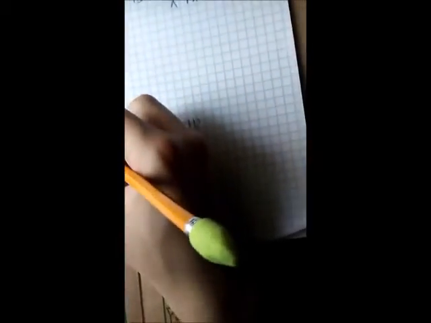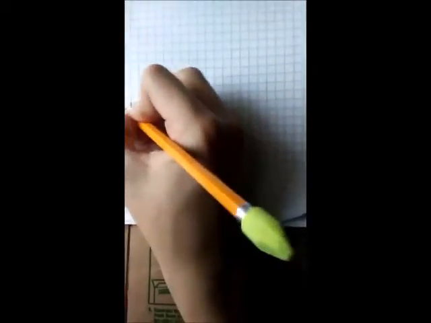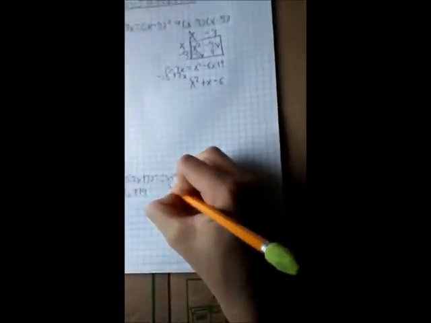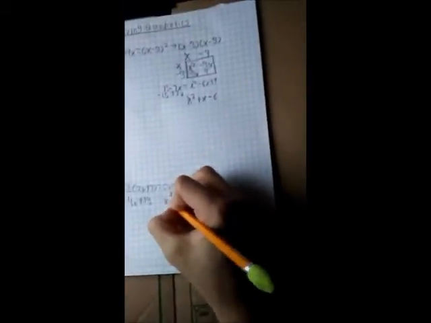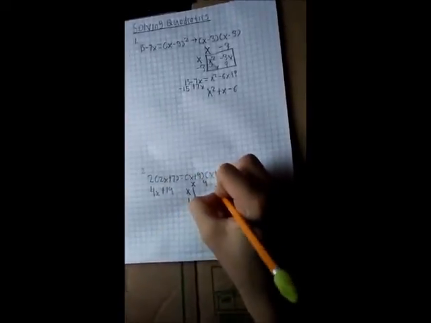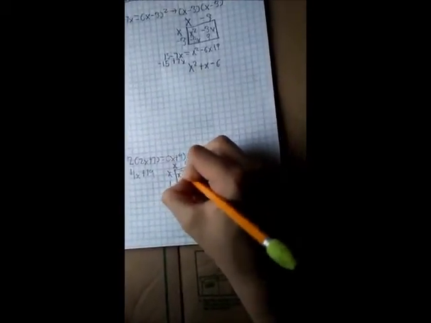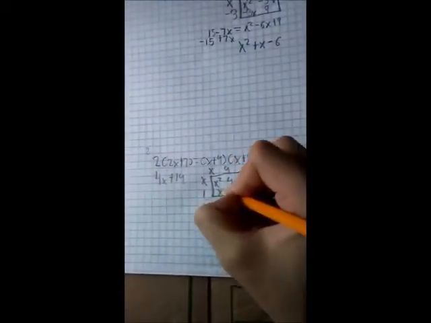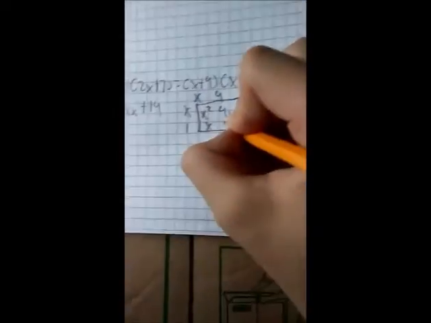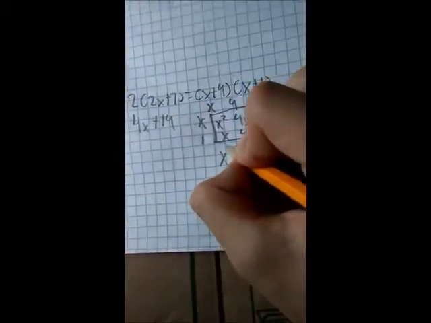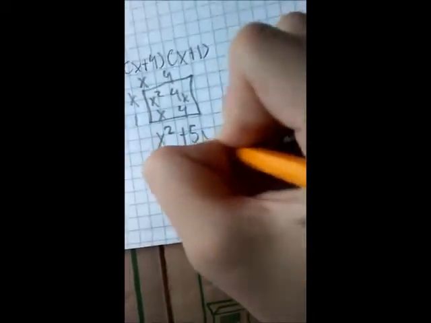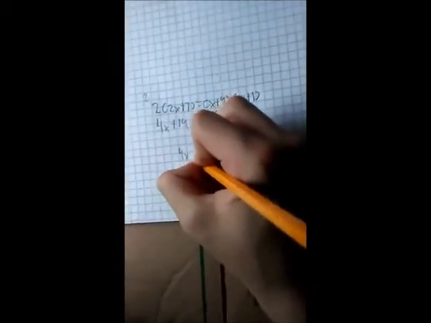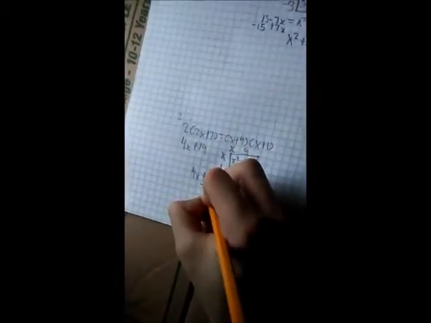2 times 2x is equal to 4x. 2 times 7 is equal to 14. On here, let's do our boxes. So x, 4, x, 1. Create a little box. x times x equals x squared. x times 4 equals 4x. 1 times x equals just x, and 1 times 4 is equal to 4. Combine like terms, and this becomes x squared plus 5x plus 4, which is equal to 4x plus 14.